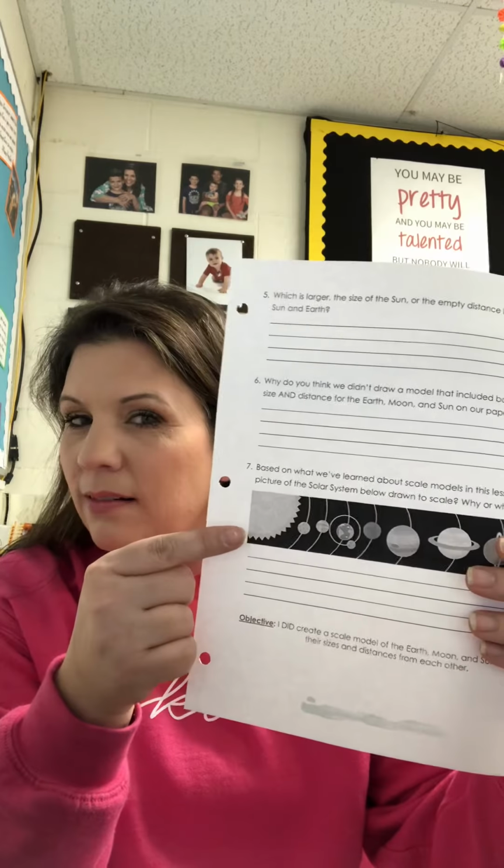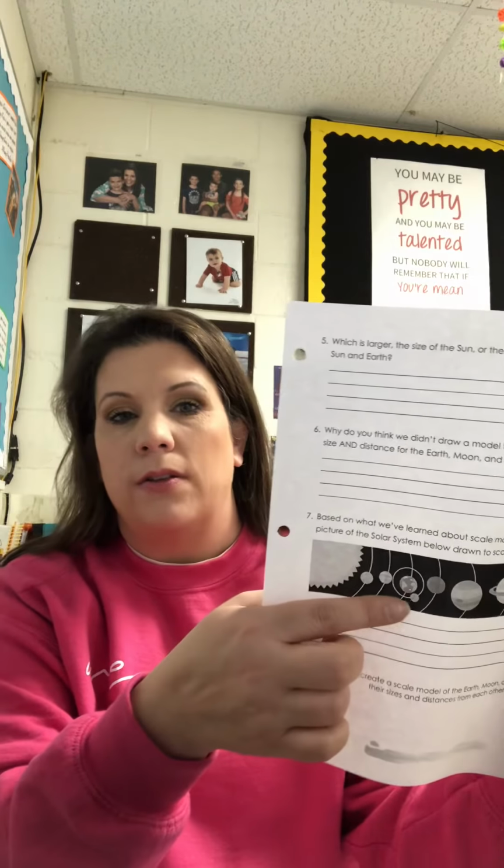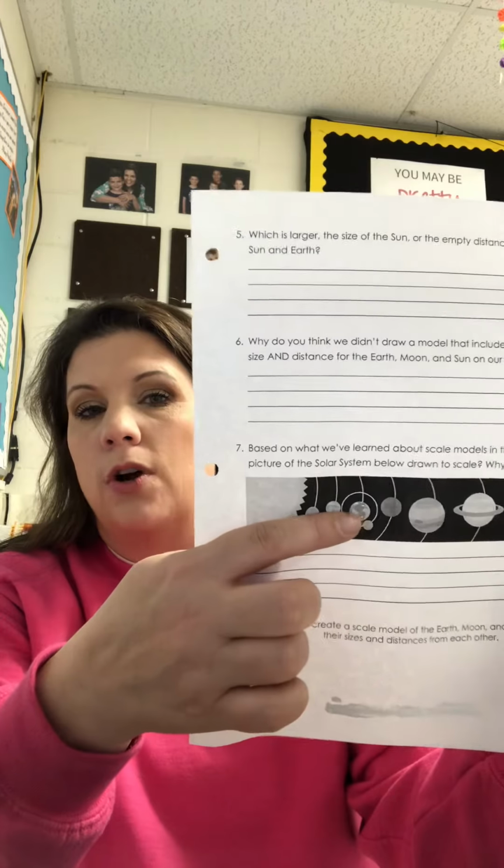Should it be way bigger than this? If the Earth is this size, should our sun actually be represented way bigger? Yes, so the sun should have been represented way bigger, right? I would even go as far as the moon should have to be a little bit smaller compared to the Earth because you should be able to fit 4 moons across here.